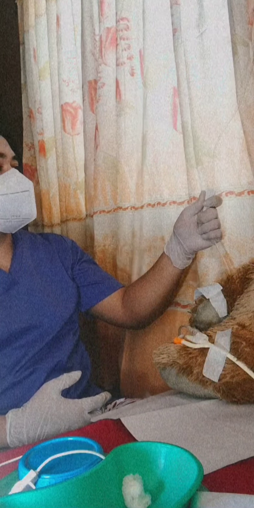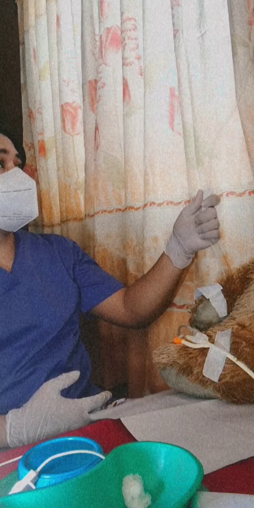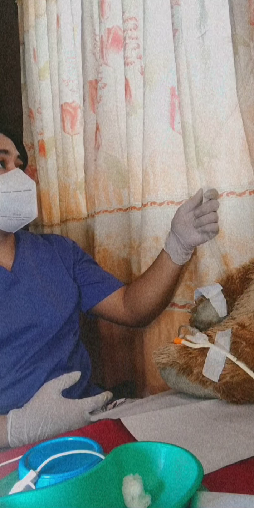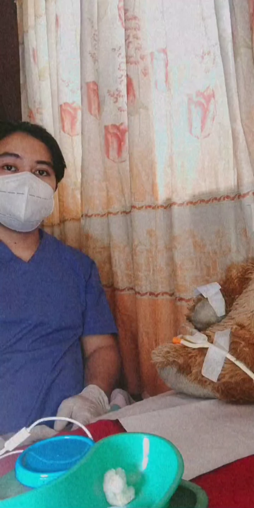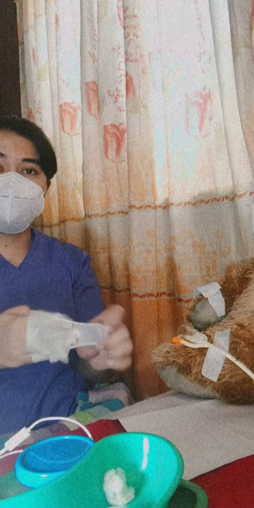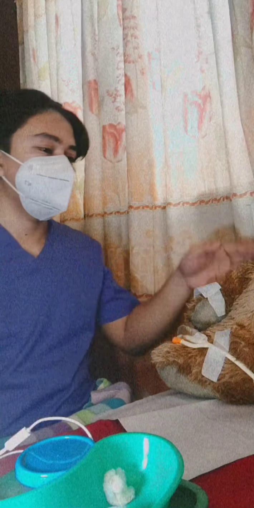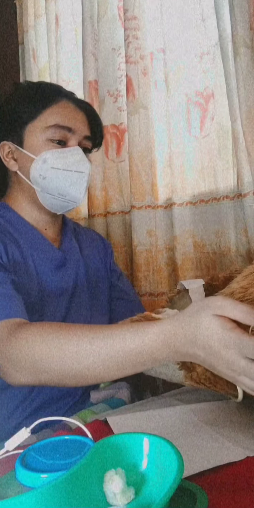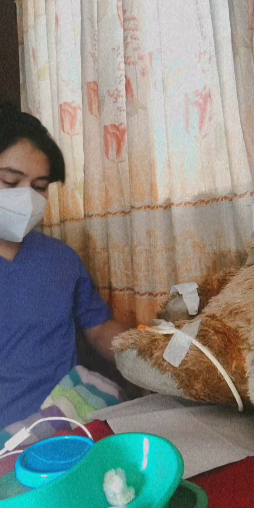Next, we need to check the clamp if it is on, and then regulate the flow of the irrigation tube according to the ordered flow of the physician. Next, remove gloves, and then position the patient in a comfortable position, and then cover him with bed linens.